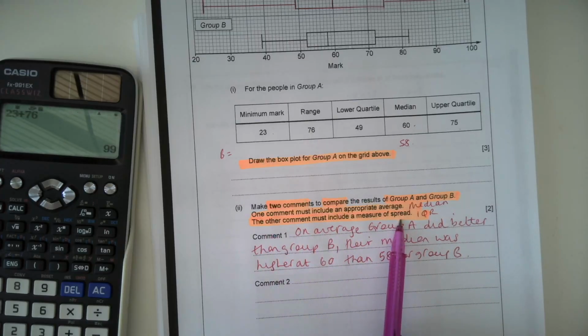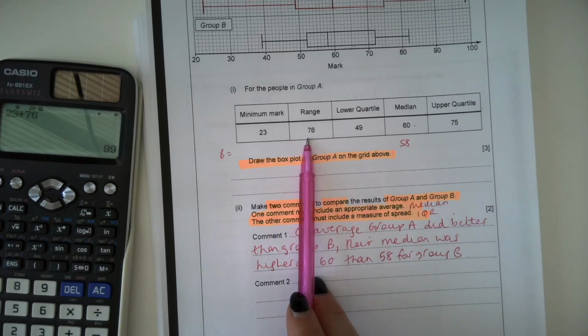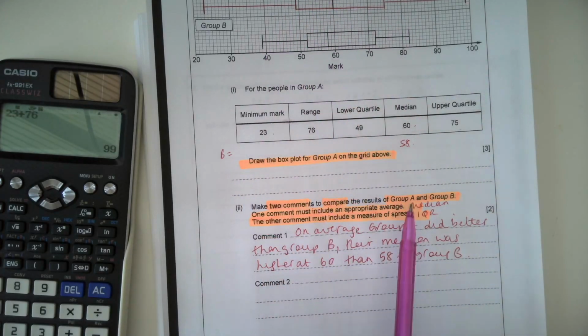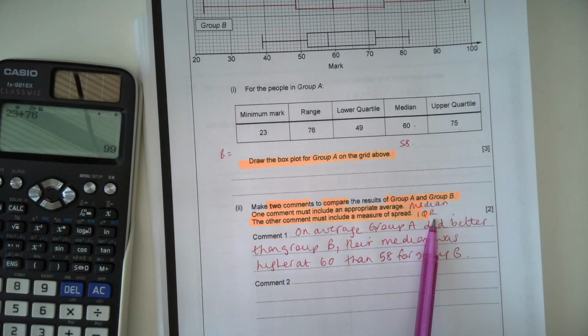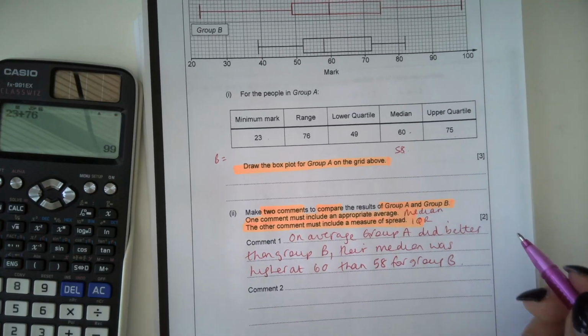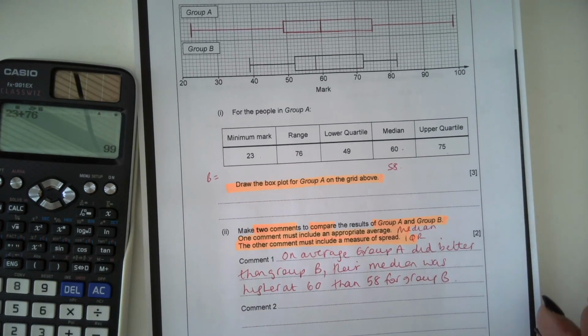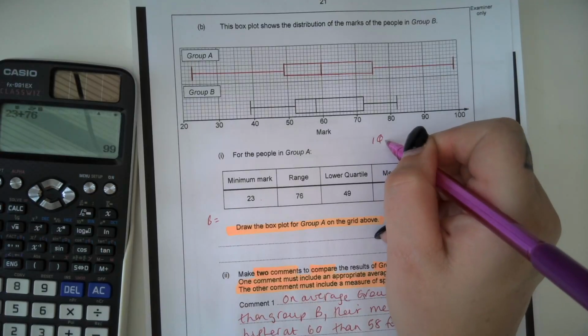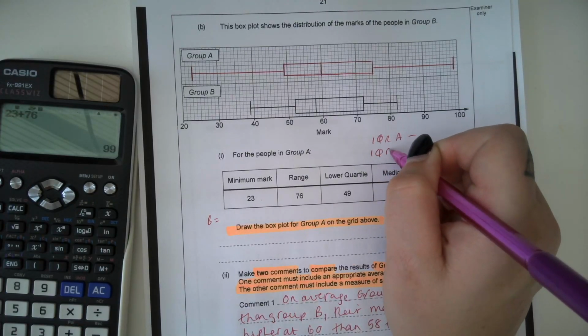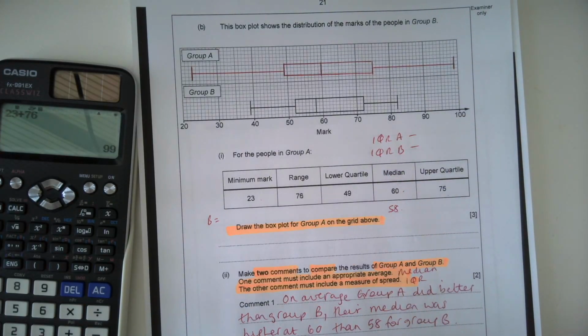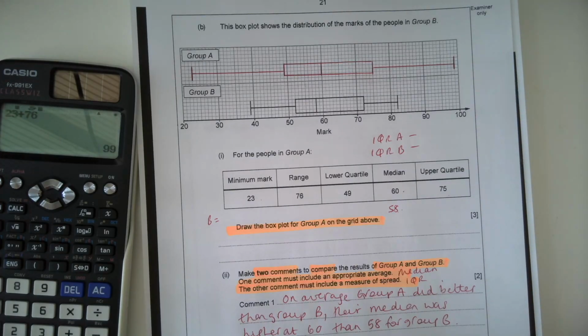The next comment is the measure of spread, which for a normal data set would be the range. However, when we're dealing with grouped data like this, it's the interquartile range. So we need to find the interquartile range for Group B. Let's write that here. So we want the interquartile range for A and the interquartile range for B. So the interquartile range is the distance between the upper and the lower quartile.